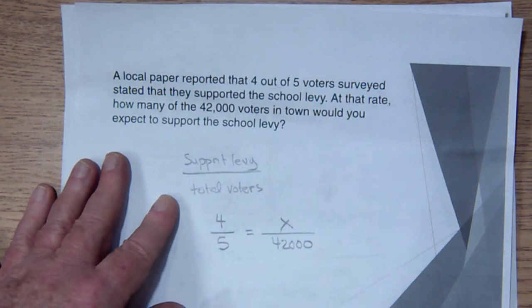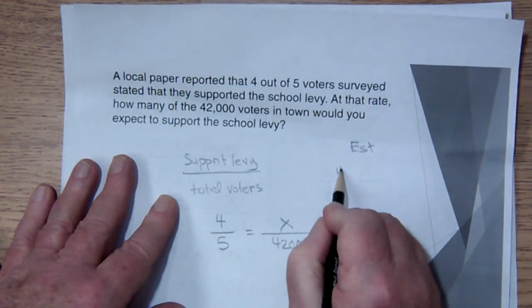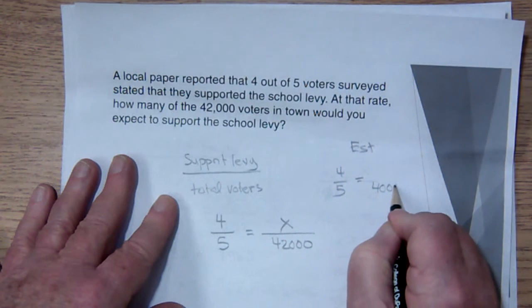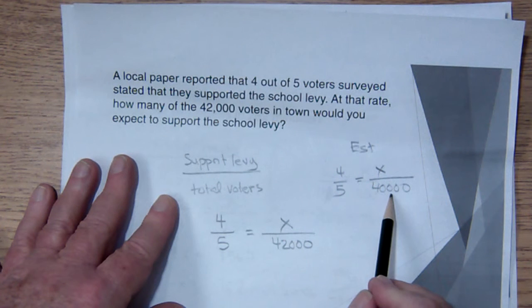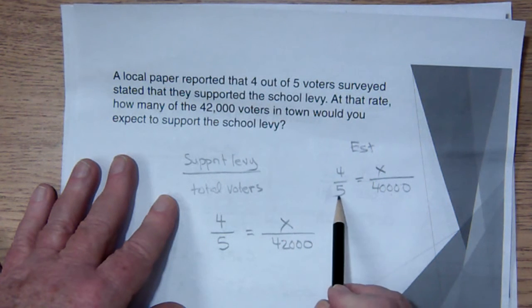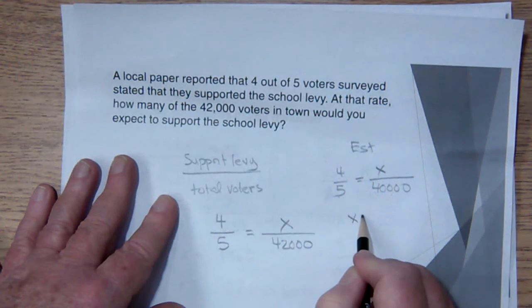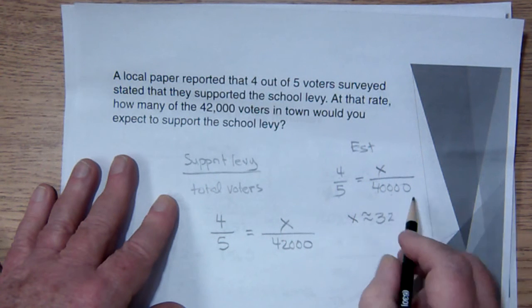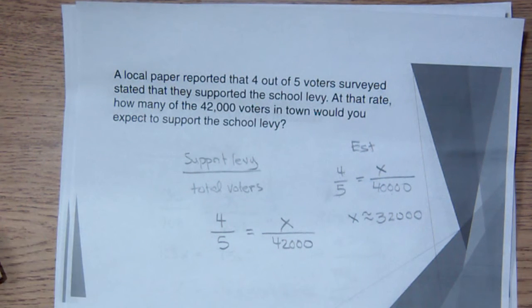Now, let's estimate things. So this is the estimate. We have 4 over 5, and we're going to pretend that 42,000 is 40,000, and then that is going to be x. This number right here is 8,000 times that number, so x is going to be 8,000 times this number. So x is going to be approximately 8,000 times 4, which is 32,000. Okay, that's the estimate, and now let's check the problem.